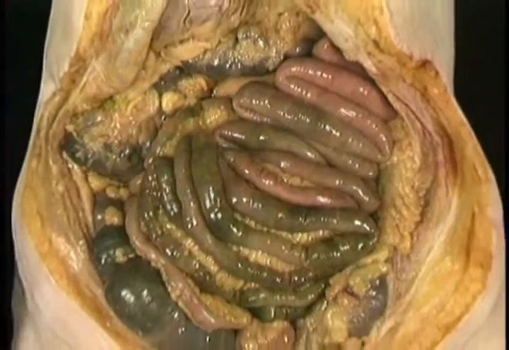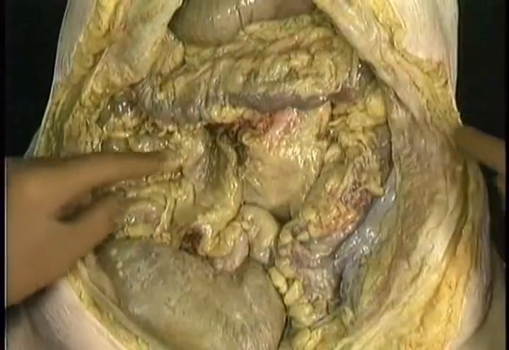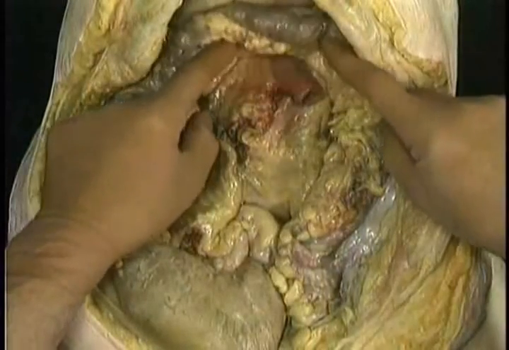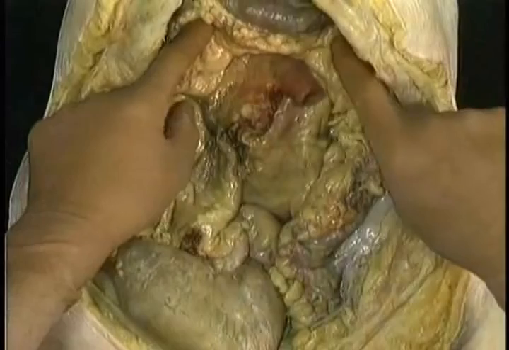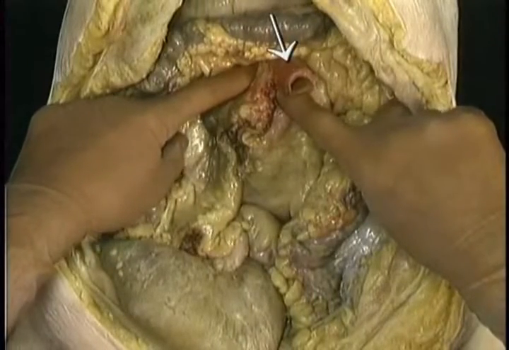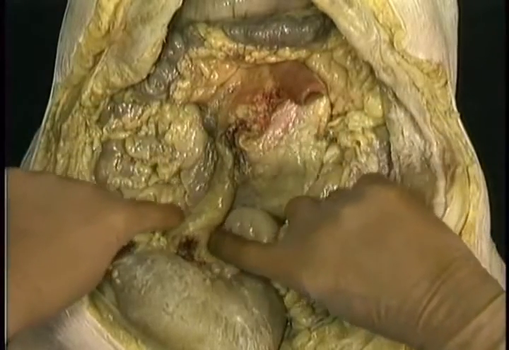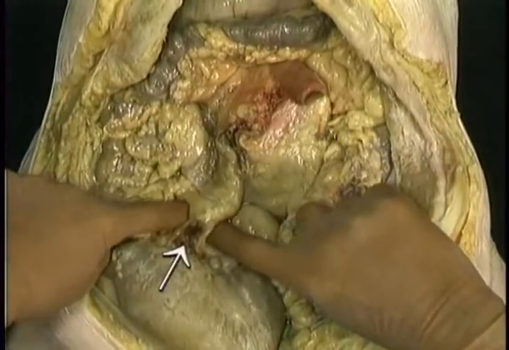We'll take the jejunal ileum out of the picture again to look at the attachment of the mesentery to the posterior abdominal wall. It begins here on the left, in front of the last part of the duodenum, and runs downwards and to the right, ending here close to the cecum.